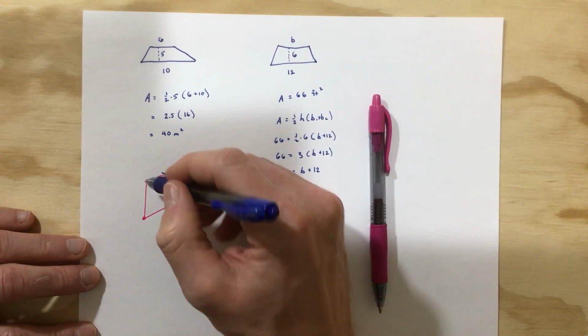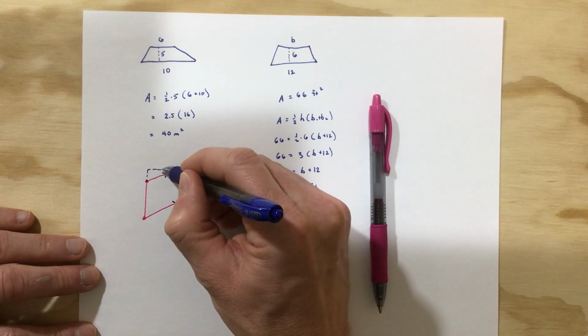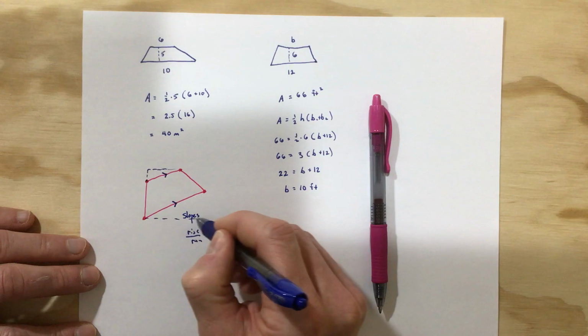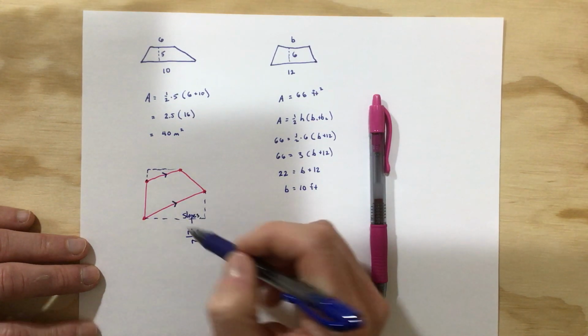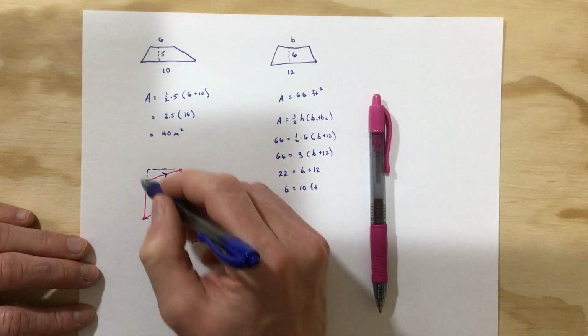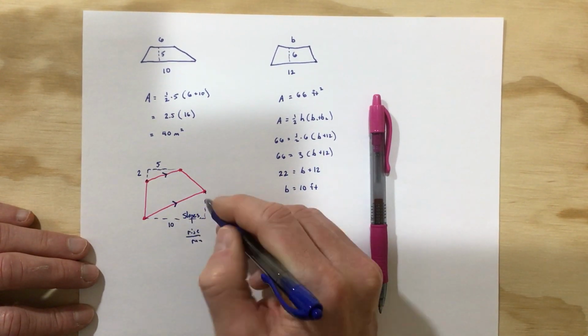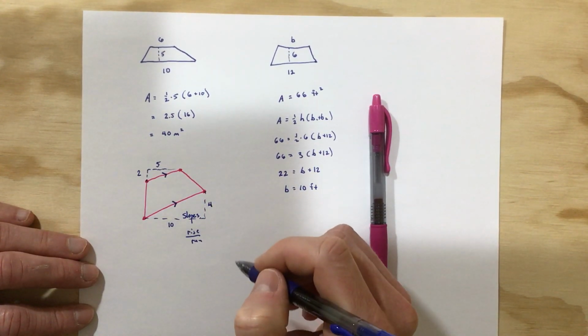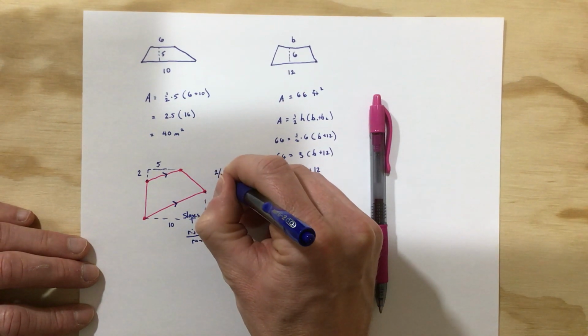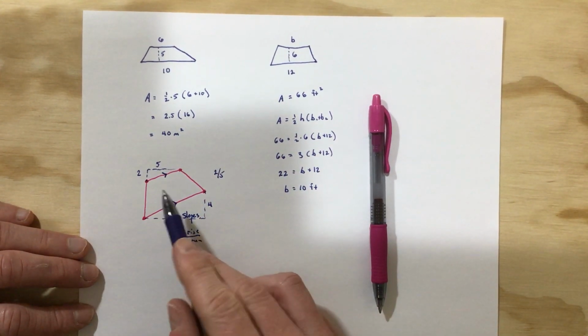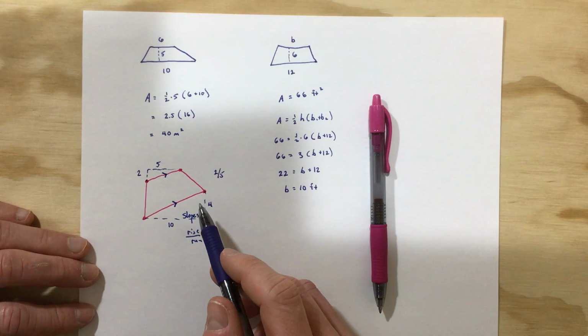So you're going to plot the points, and then show me those slopes. So this could be like 2 and 5 and 10 and 4. Okay, both of these would have a slope of 2/5. So then you know they're parallel, and so now you know it's a trapezoid.